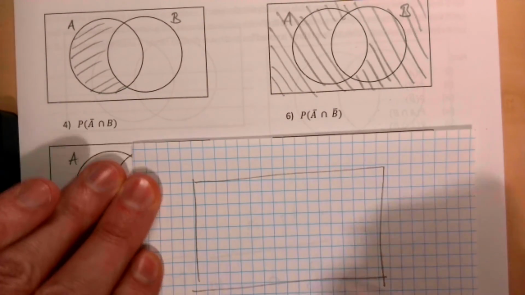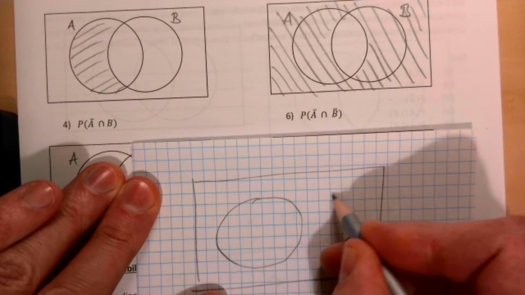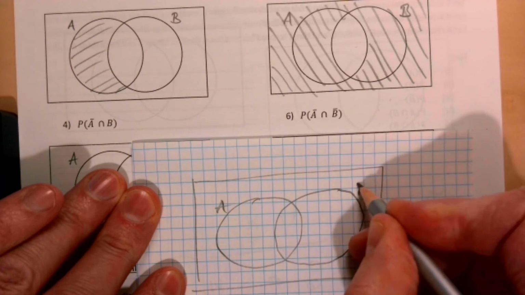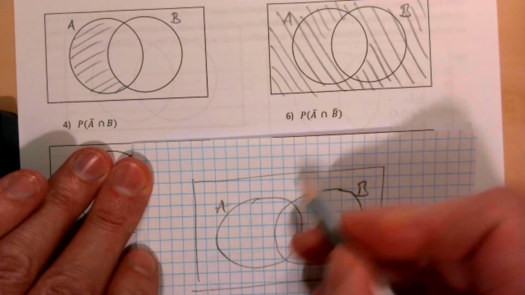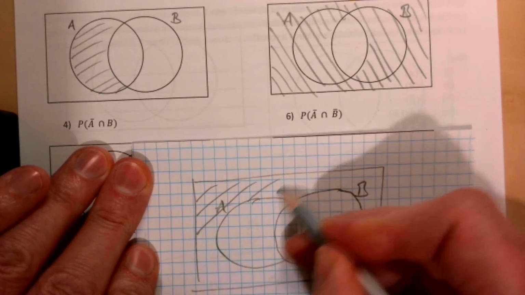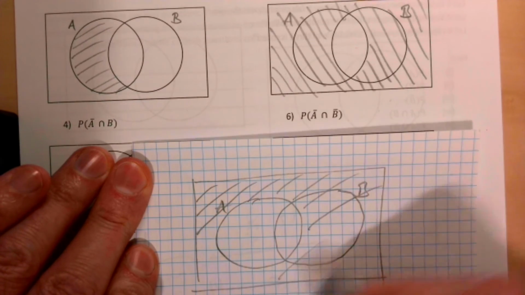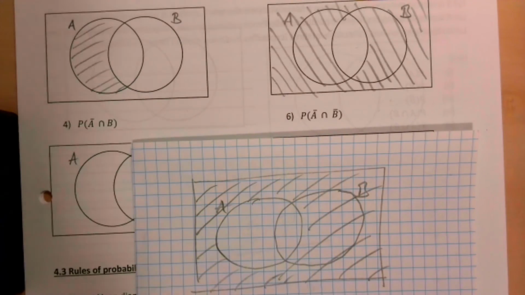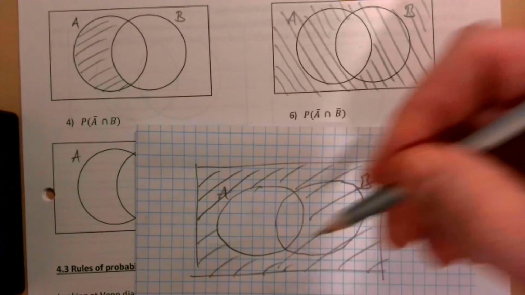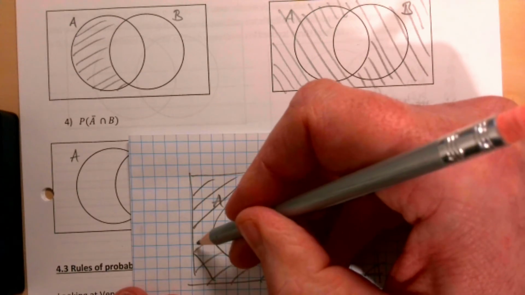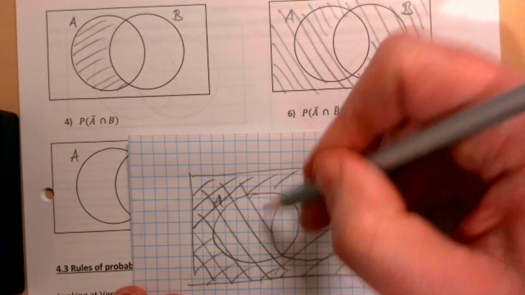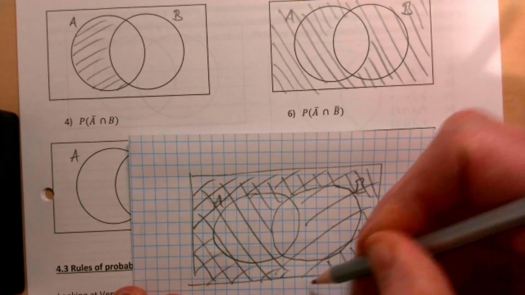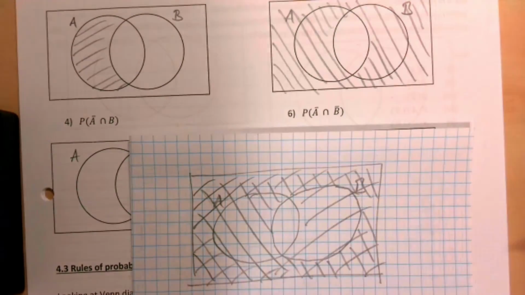Let's see, an and one, so it needs to be shaded twice. So there's A, there's B, and not A is going to be that, not B is going to be that.